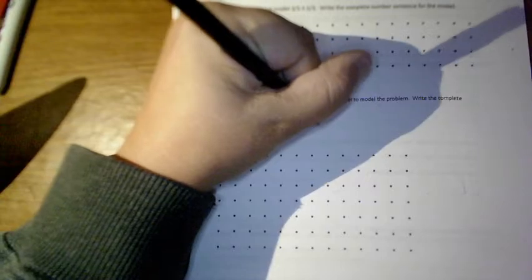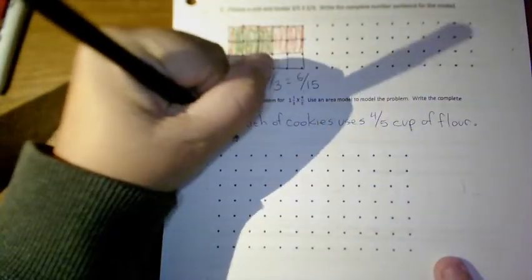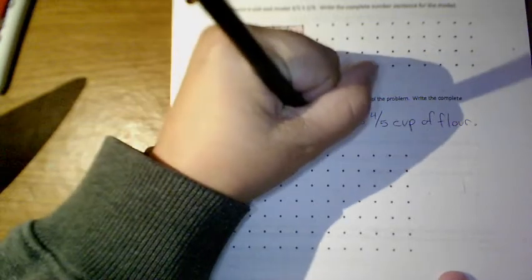So let's just say a batch of cookies uses 4/5 of a cup of flour. So how much flour would I need if I wanted to make 1 1/3 batches? So if we make 1 1/3 batches, how much flour do I need?